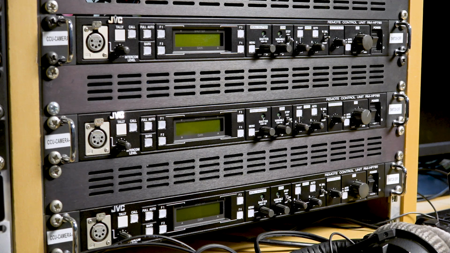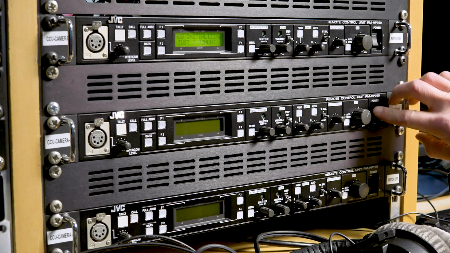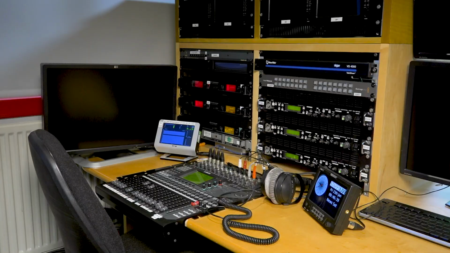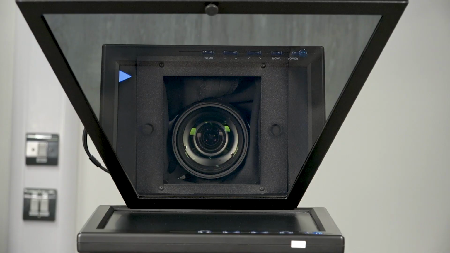Also, make sure the camera control units or CCUs are powered on, as these send the scripts to the teleprompters. The CCUs can be found by the sound operator workstation in the gallery. A white arrow in the corner of each display indicates that the teleprompting system is ready to use.